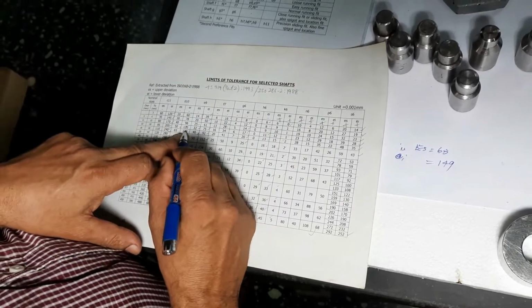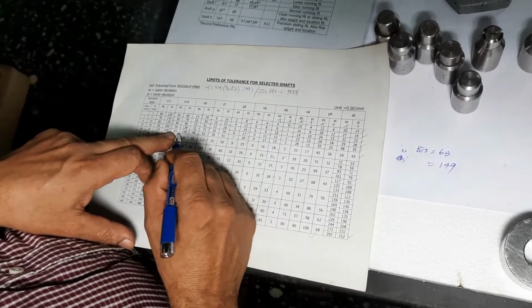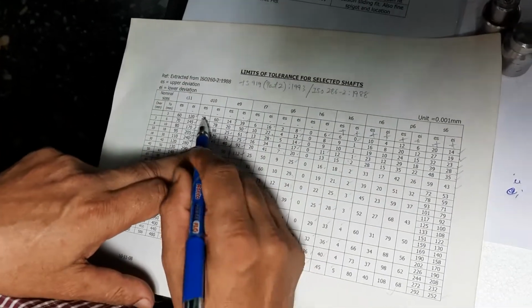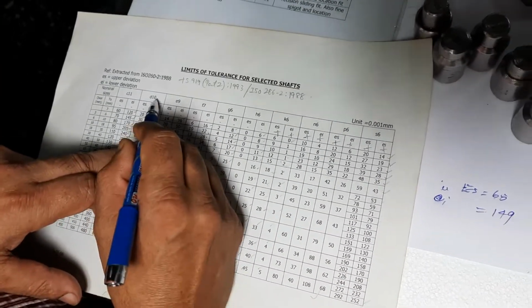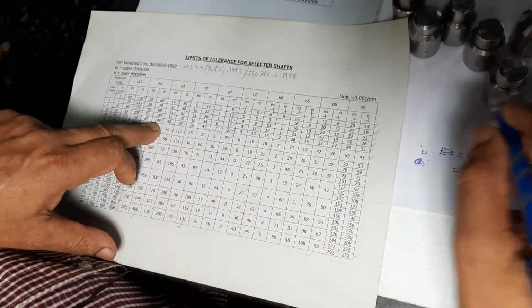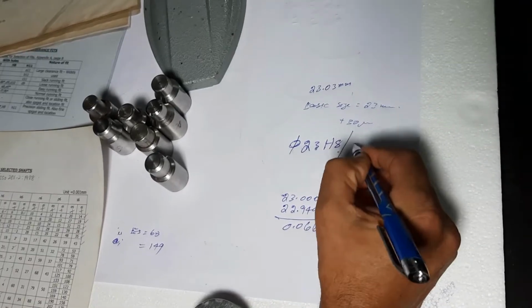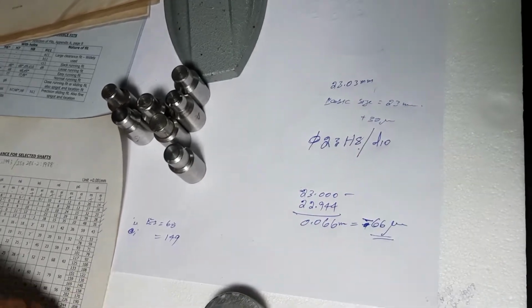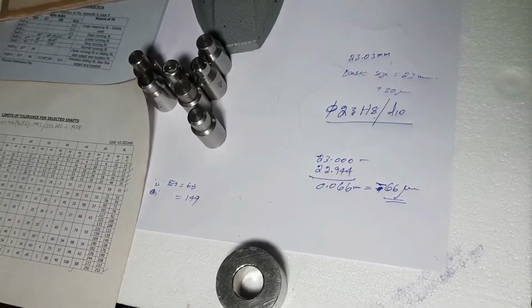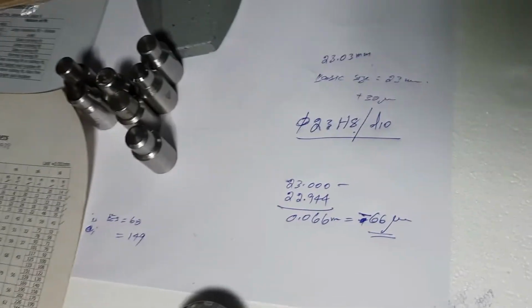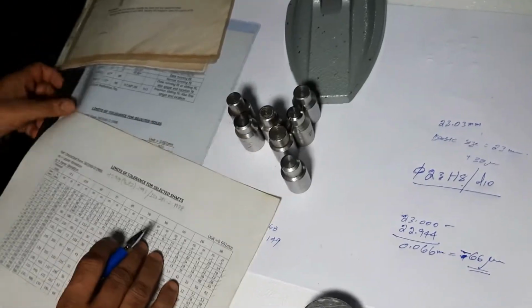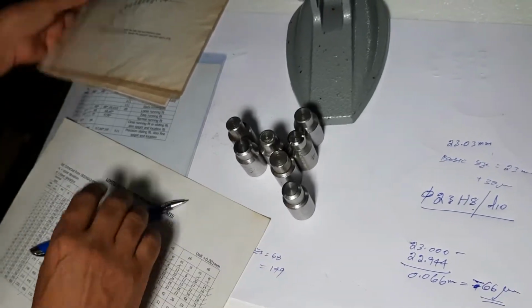So it comes in D10. The designation of it is like this: 23 H8 D10. This is the designation of it. Now you can see from the chart whether it is a clearance fit, transition fit or interference fit. In a clearance fit, there is a clearance between the mating hole and shaft.